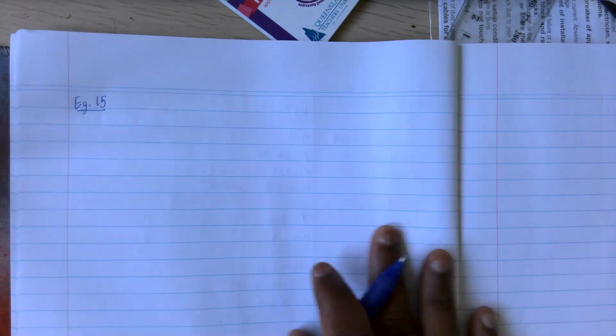Alright, if we want to do our table method and use the formula. So, for example 15, a plumber purchased new equipment for 80 grand. The value of the equipment depreciates at 7,500 per year. The equipment is considered to have a scrap value of 10,000.